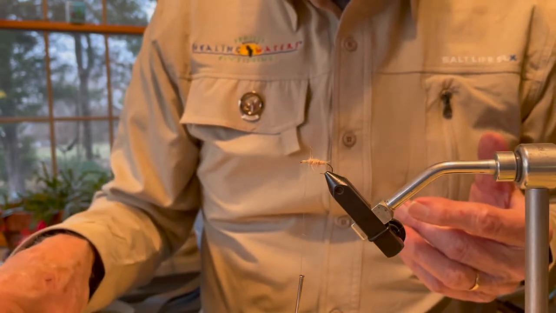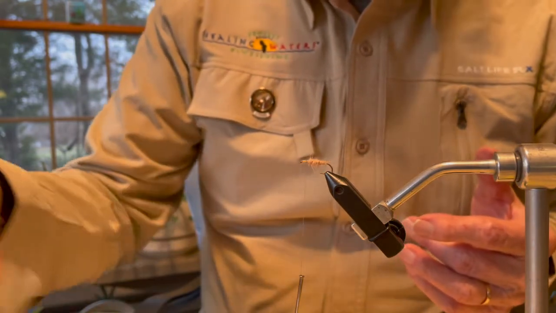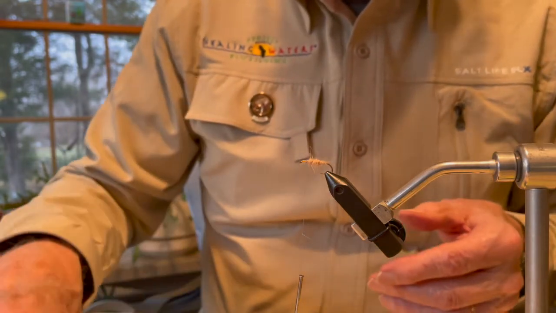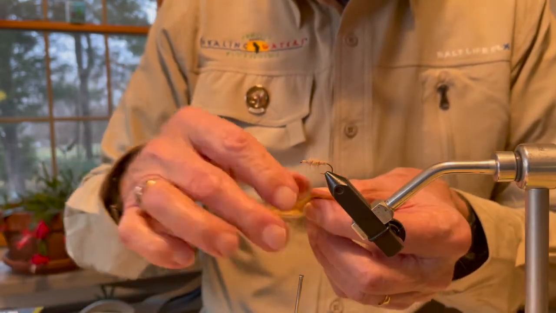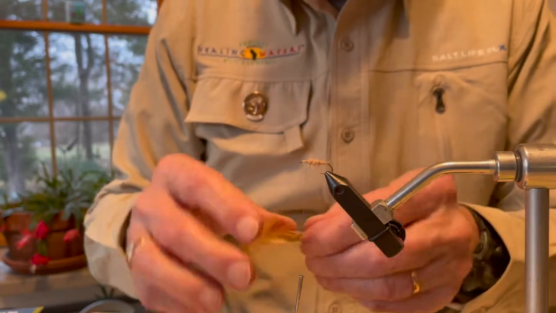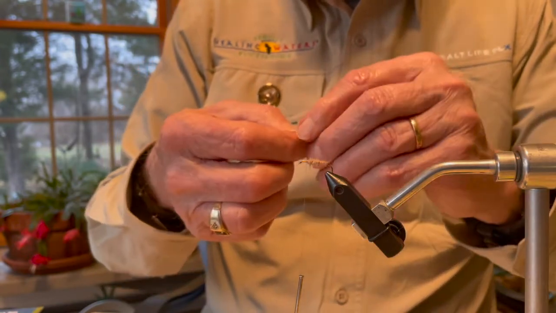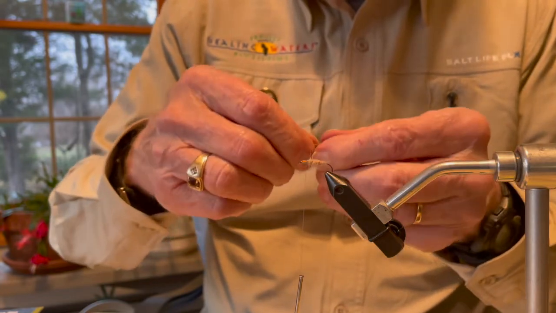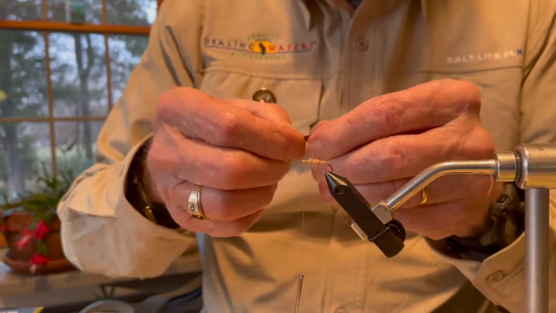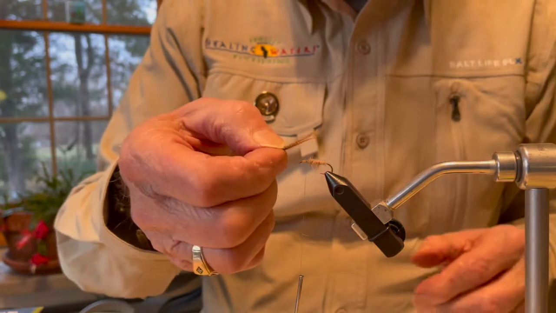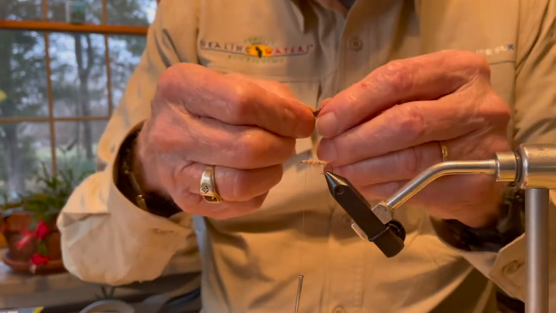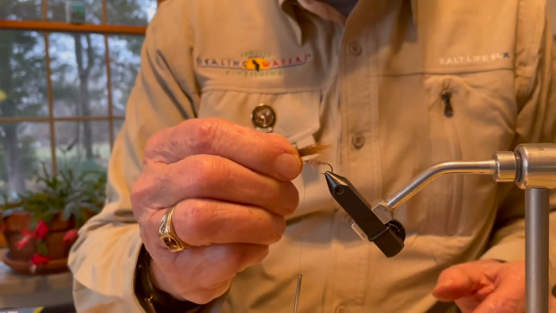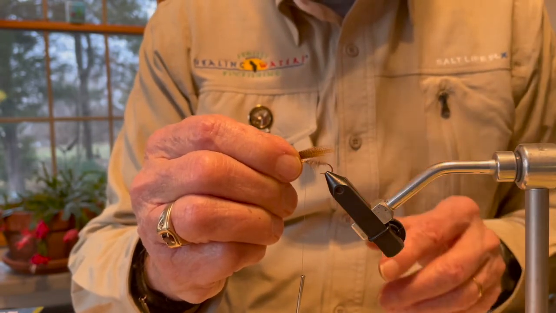So the only thing that remains to be done on this particular fly is to put in a wing. And so I've chosen a piece of wood duck feathers, and I stroke that back until I have a number of fibers just about the length of the shank of the hook.